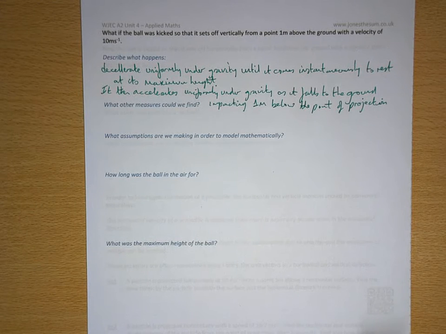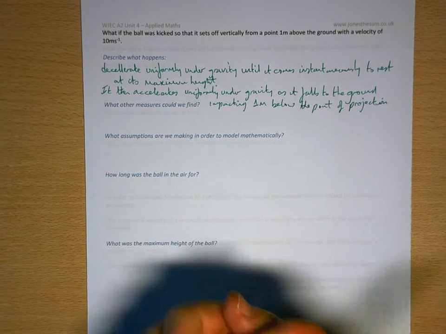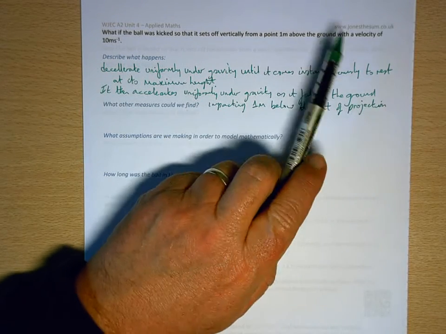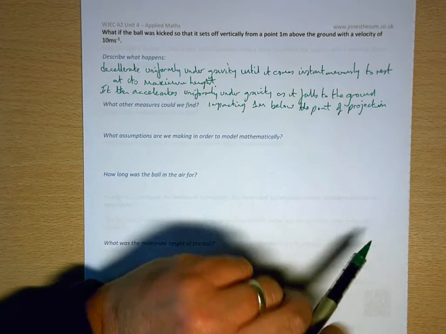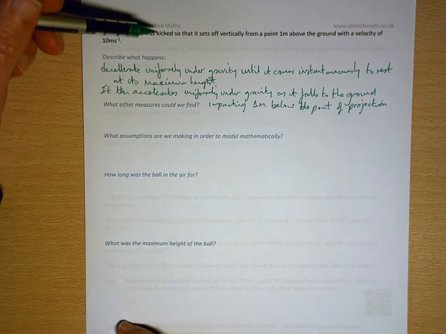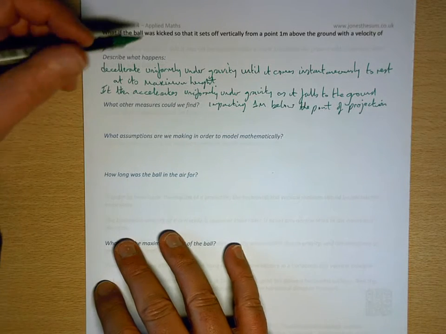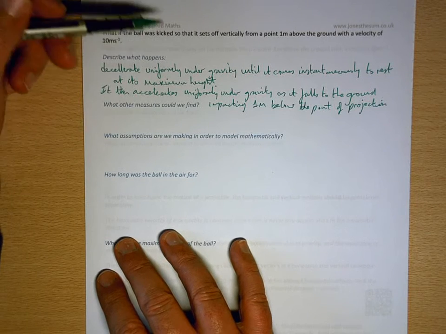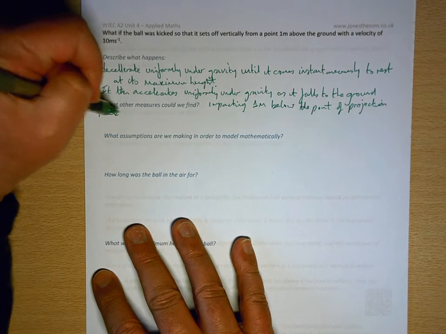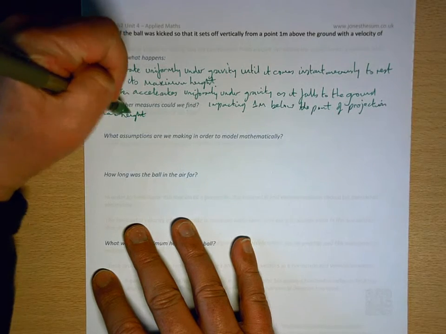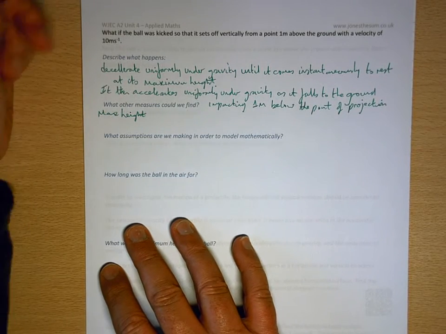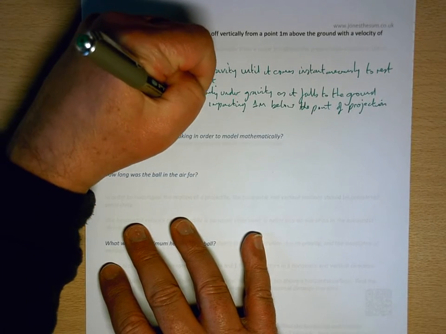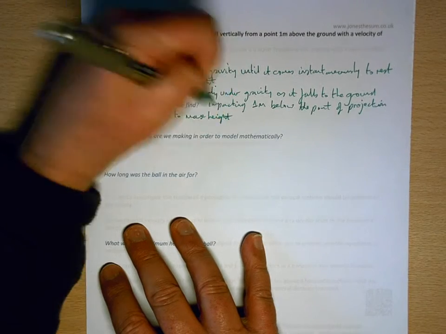So what else could we find from the information that we're given? Well, we're given its position when it sets off. We know its initial velocity. We know its velocity when it comes instantaneously to rest, which means that we can work out how high it reaches at that point. Okay, so we can work out its maximum height, or we can work that out from the point of projection or from the ground. Time to the maximum height, we could work that out.